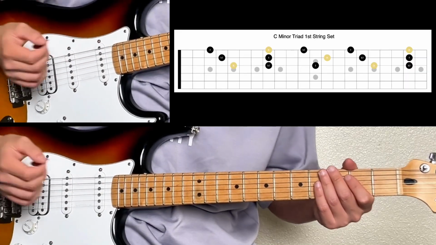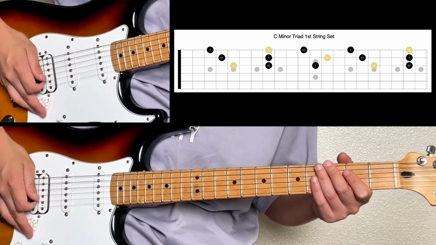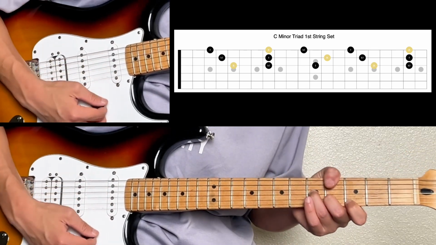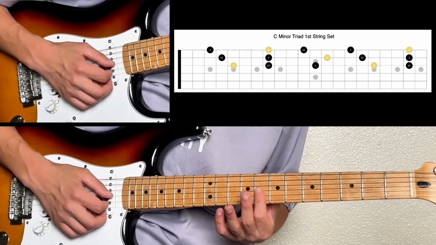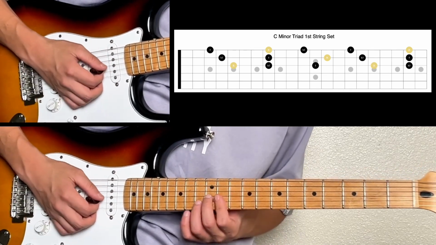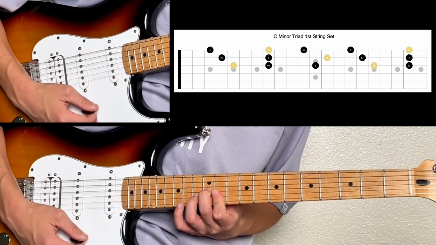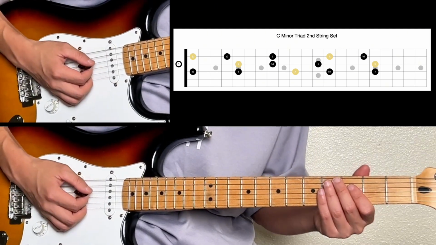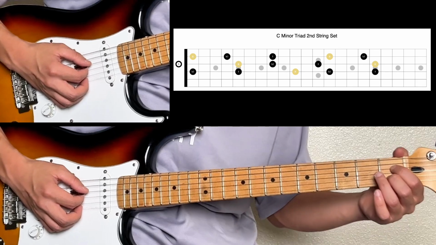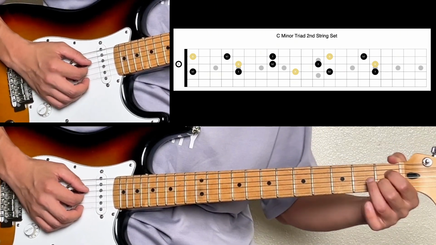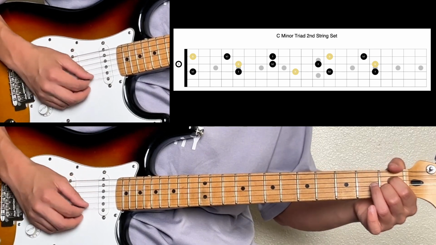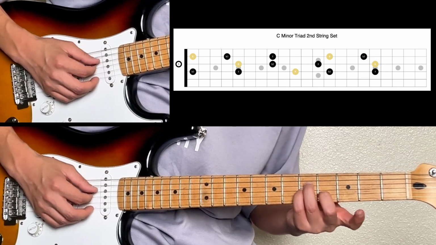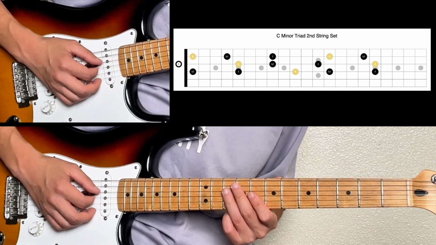All right, let's go through the example using C minor. Horizontally across string set number 1, here is the root position. And then first inversion. Then a second inversion. Then we have string set number 2 using the B, G, D strings. Here I'll go ahead and start with a first inversion involving the open G string. And then here is the second inversion, the root position.